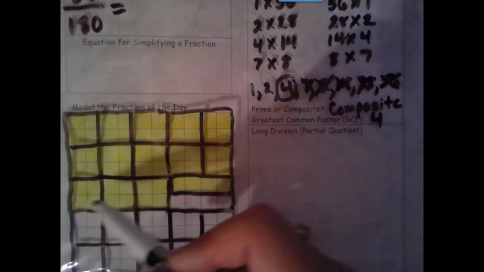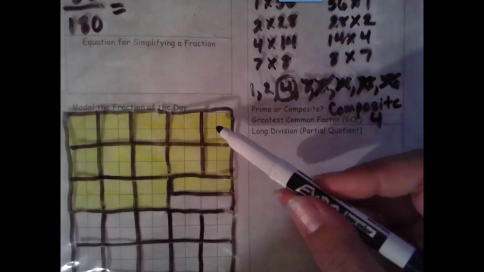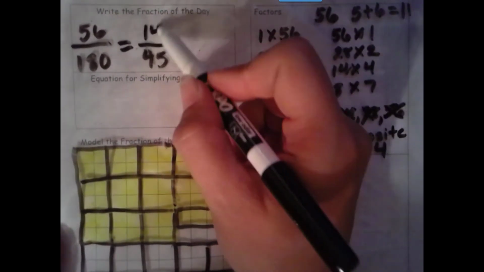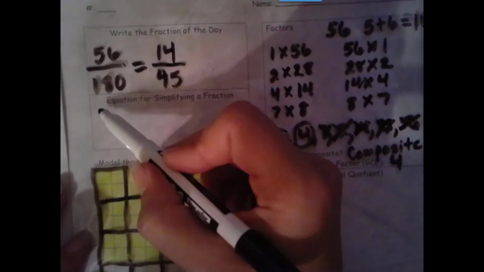5, 10, 15, 20, 25, 30, 35, 40, 45. So my denominator is 45. And my numerator, 5, 10, 11, 12, 13, 14. There's 14 groups of 4 in my numerator then.